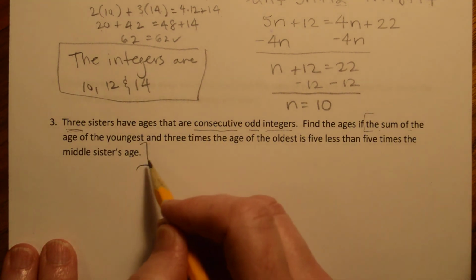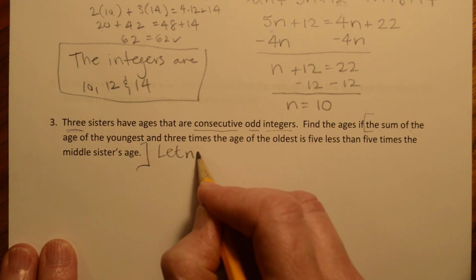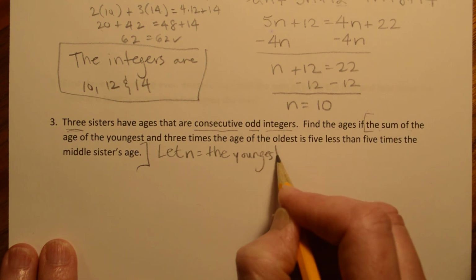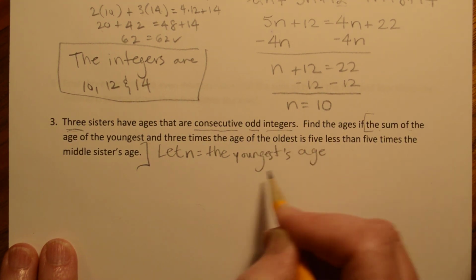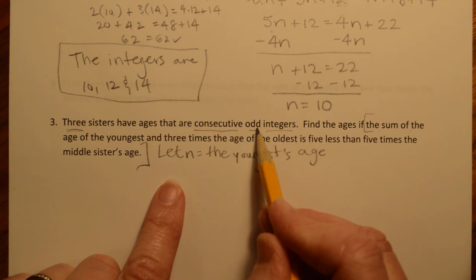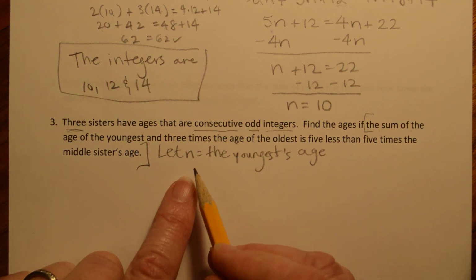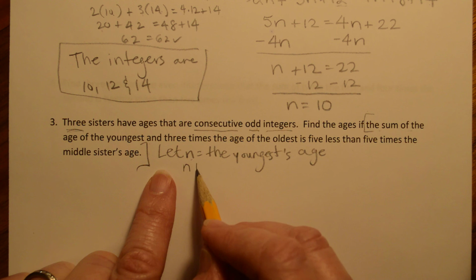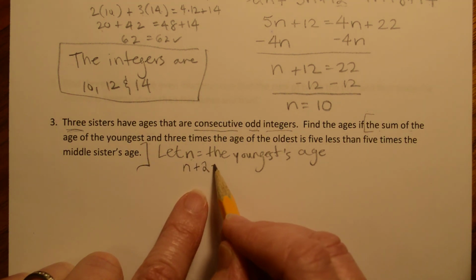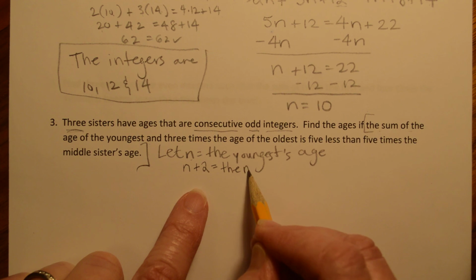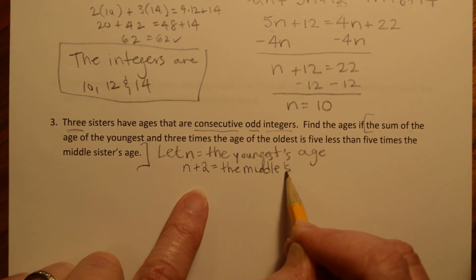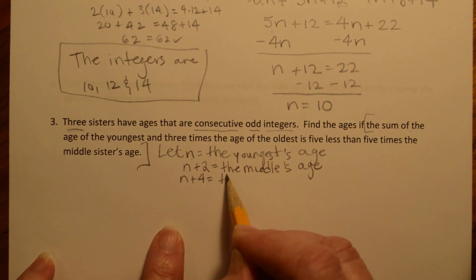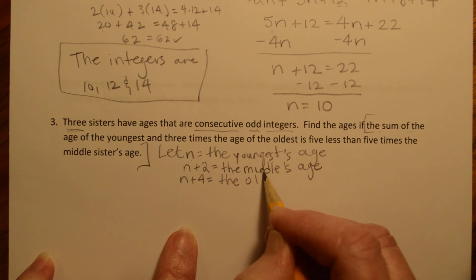Okay, so just like before, we're going to say let n equal the youngest's age. All right, then we have to be careful here because it's odd. So again, remember, if we've got odd integers, this first one is odd, and then the next one is going to be odd, but it has to come 2 after it because it's going to skip over the even. So n plus 2 is the middle's age, and then n plus 4 equals the oldest's age.